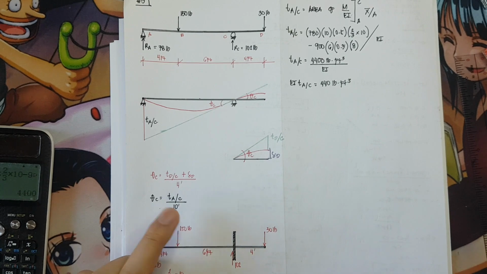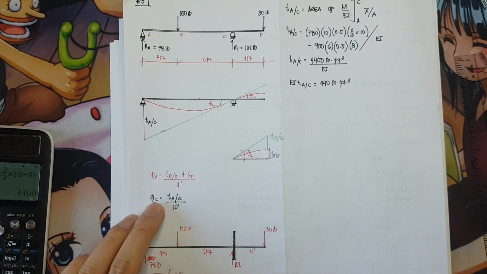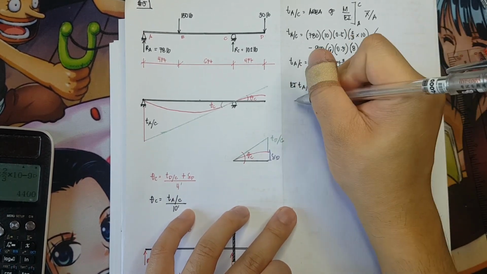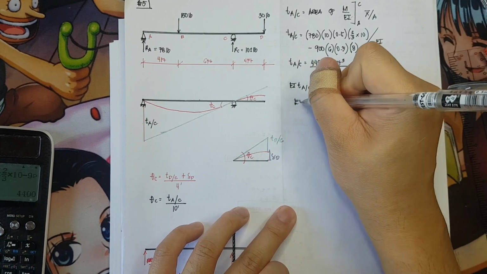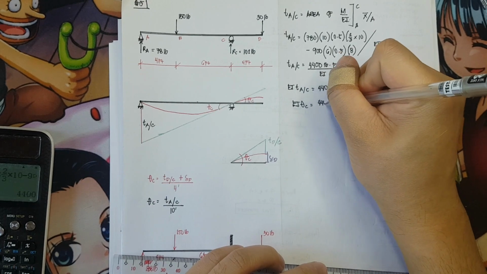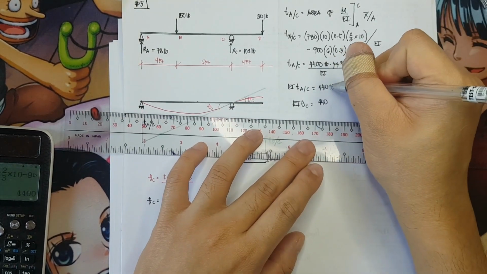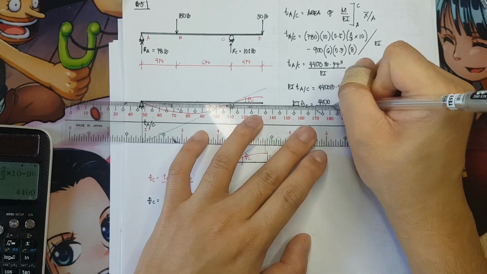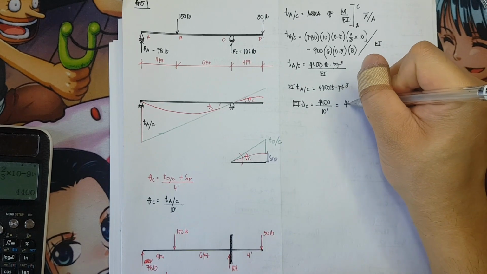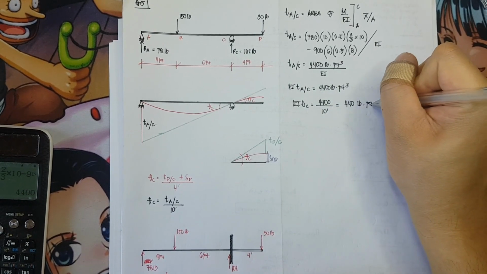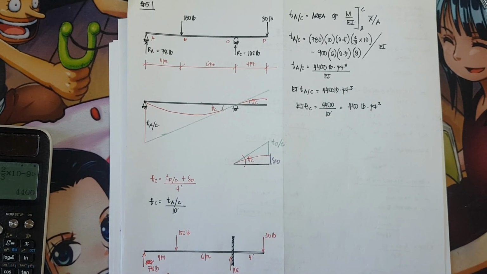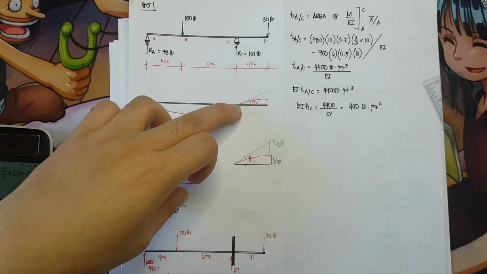Then, we have a distance of 10. We can now solve for theta C. So, substitute. It's equivalent to 4,400 divided by 10 feet. So, this is equivalent to 440 pound-feet squared. Because that is cubed, then that is feet, so it cancels out. Okay, so we already have our theta C.